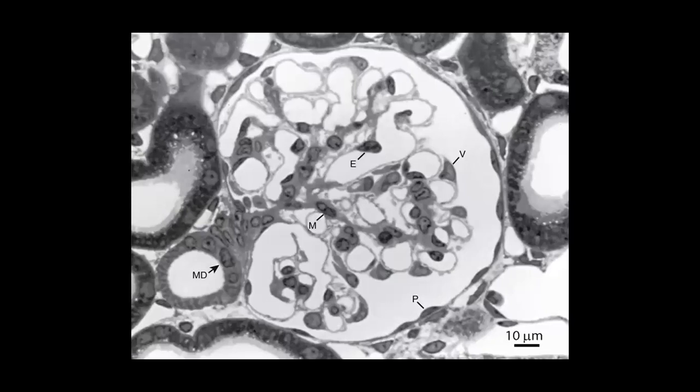So this is an ordinary microscope picture of a glomerulus, where we can see the glomerular capillary plexus. These are the glomerular capillary plexus, and this is Bowman's capsule. This is the parietal layer of Bowman's capsule. This is the visceral layer of Bowman's capsule. This is the parietal layer of Bowman's capsule, from which the tubular epithelium is originating.